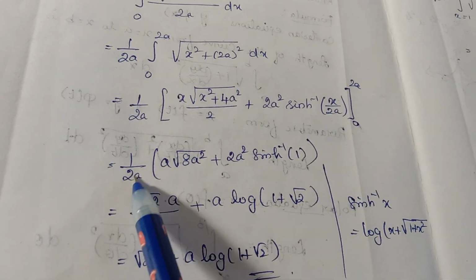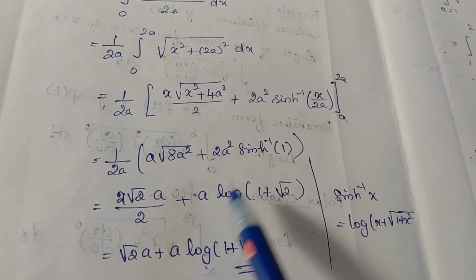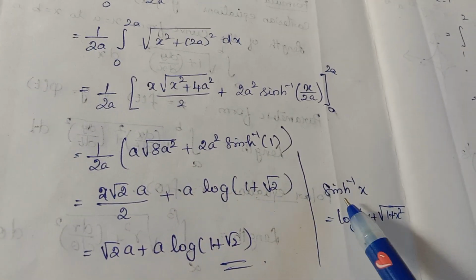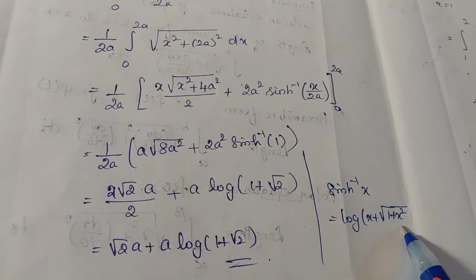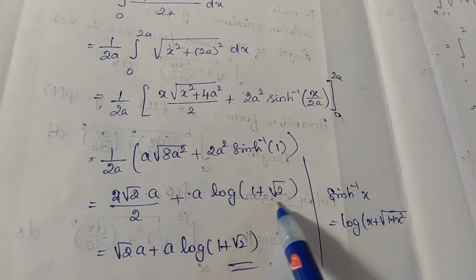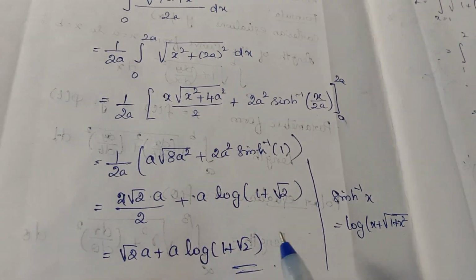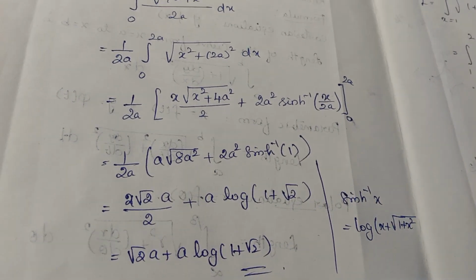Already this a and this a get cancelled by 2 plus, here multiply this 1 by 2a. So it will be a into sinh inverse of 1. We know the formula sinh inverse of x can be written as log of x plus root of 1 plus x square. So if you put it here, it will be a into log of root of 1 plus root 1 plus 1, equal to root 2. So the length of the curve is root 2a plus a into log of 1 plus root 2.